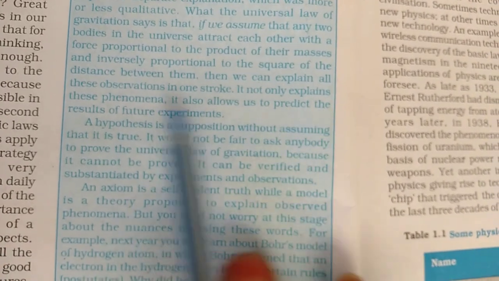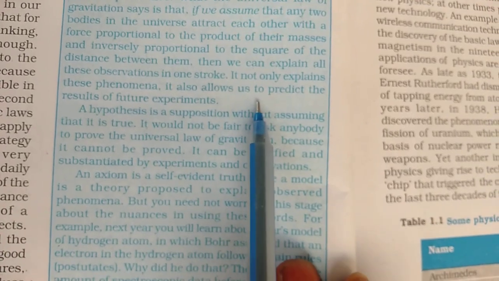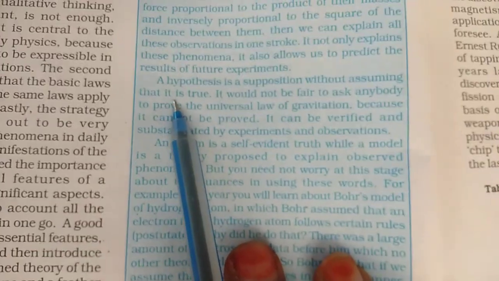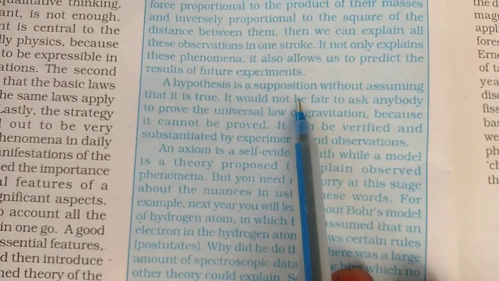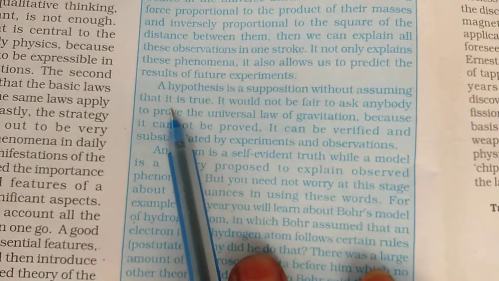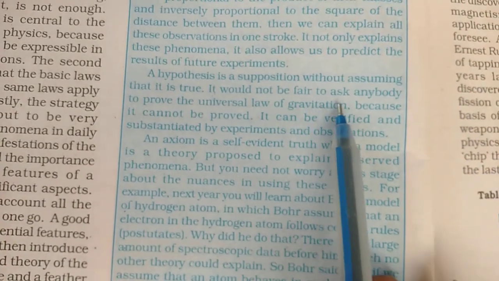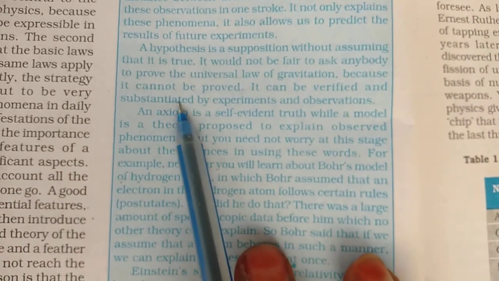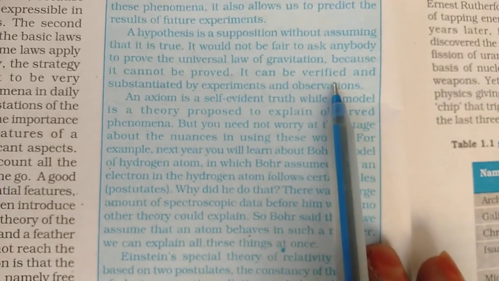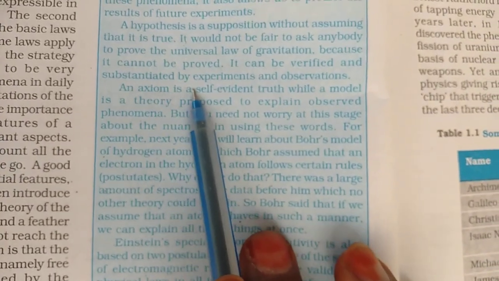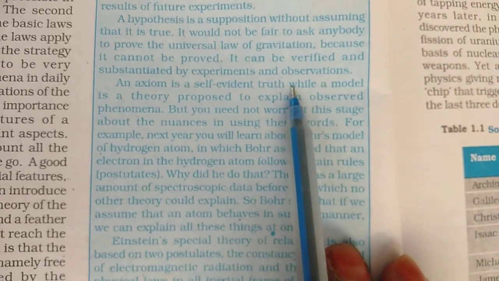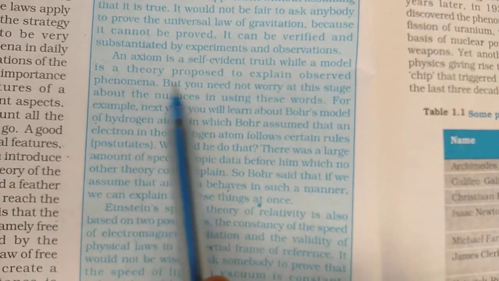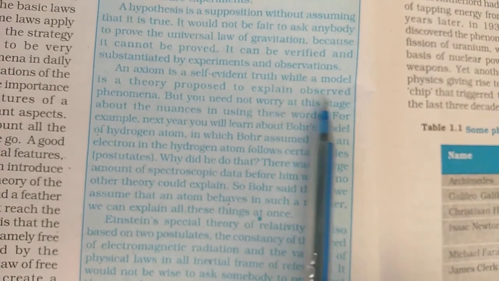It not only explains these phenomena, it also allows us to predict the results of future experiments. A hypothesis is a supposition without assuming that it is true. It would not be fair to ask anybody to prove the universal law of gravitation because it cannot be proved. It can be verified and substantiated by experiments and observations. An axiom is a self-evident truth, while a model is a theory proposed to explain observed phenomena.